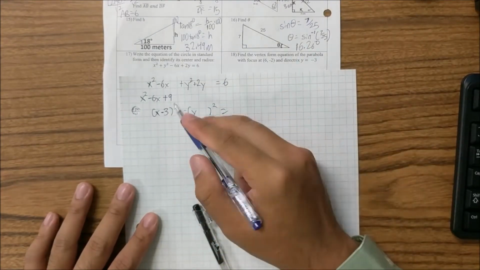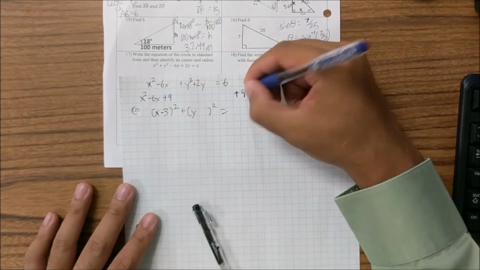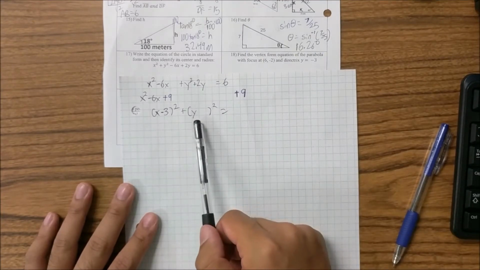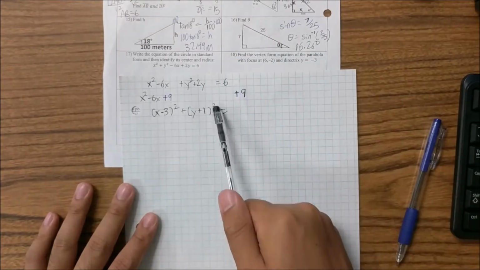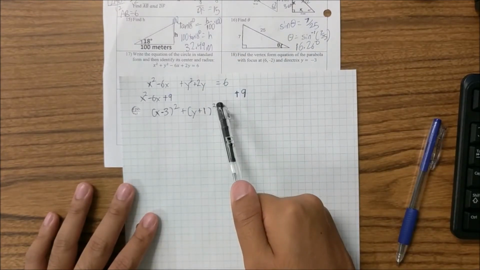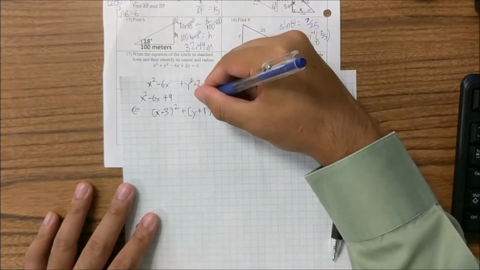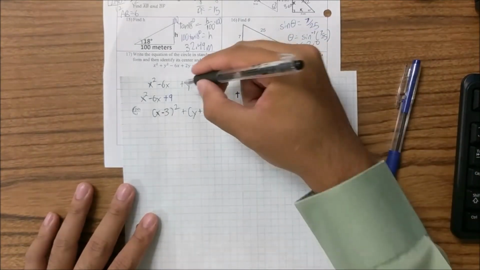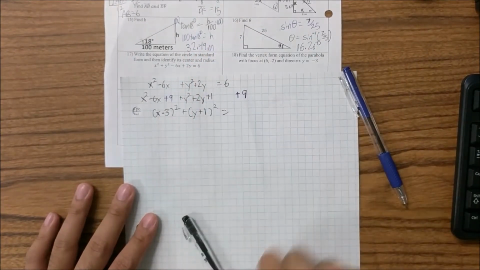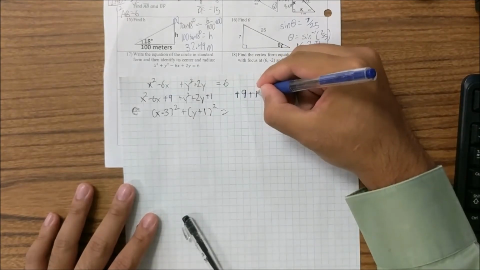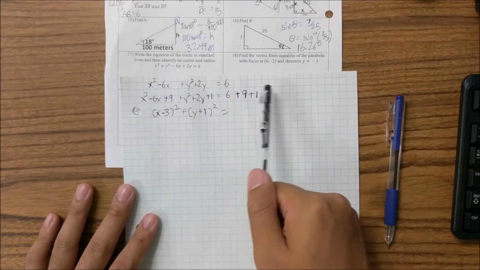So if I add 9 to the left side of the equal sign, I also need to add 9 to the right side. Similarly, for the y's, half of +2 is +1. But when I square it, +1 squared, 1 times itself, is a +1. So again, I already had the y squared plus 2y, but I need to create an extra +1. And on the right side, I already had the 6 from the beginning. So 6 plus 9 plus 1 is 16.